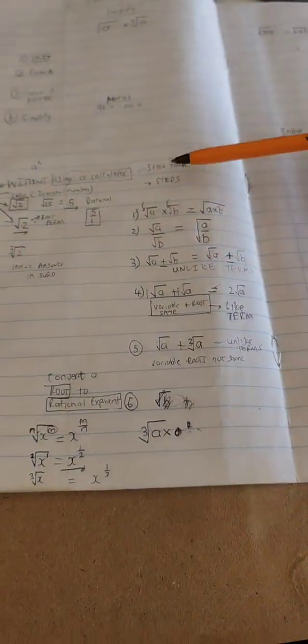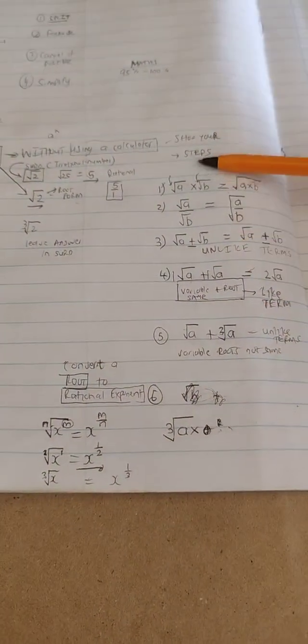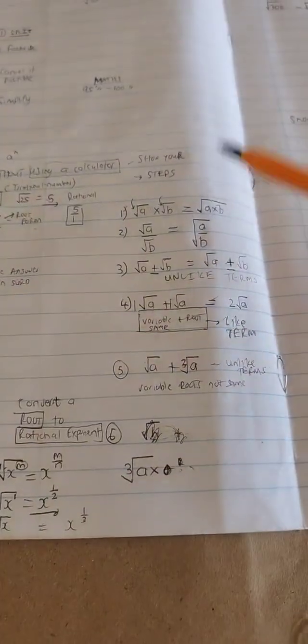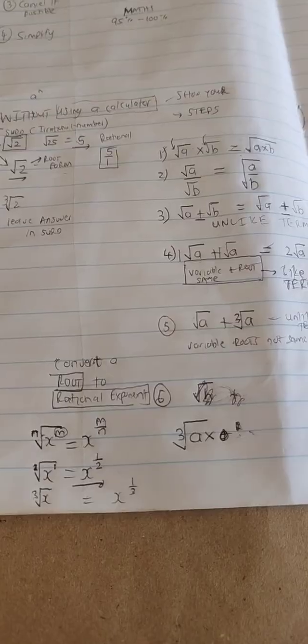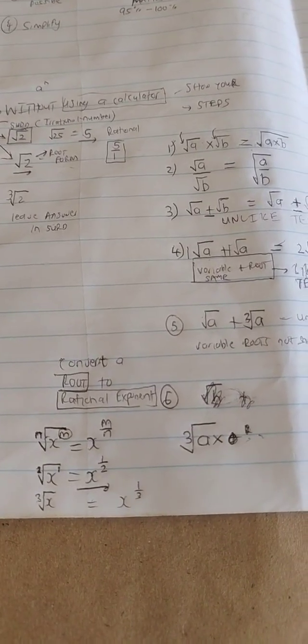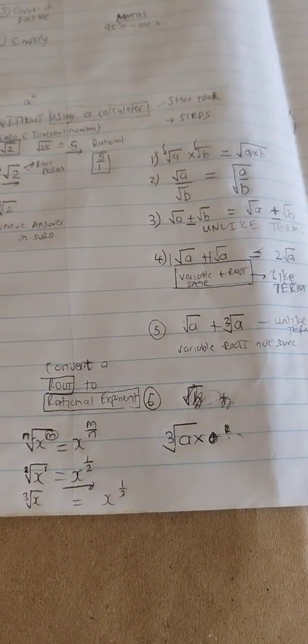So guys, this is around what we need to know when it comes to the laws of roots and surds. When we know these things, then we will be able to do what is right.